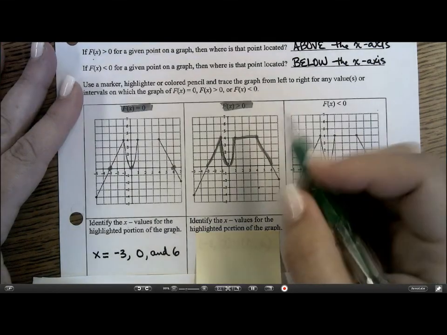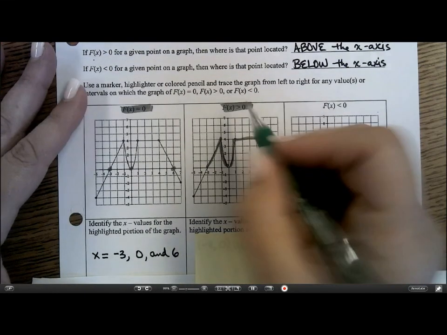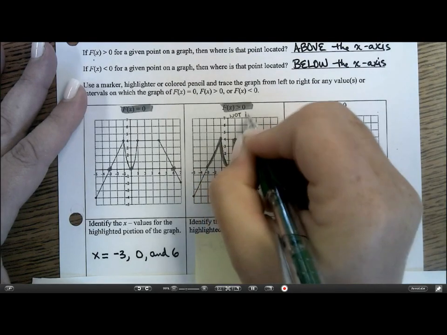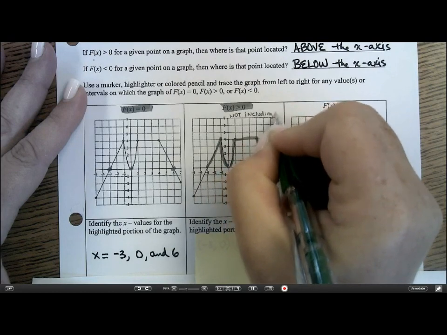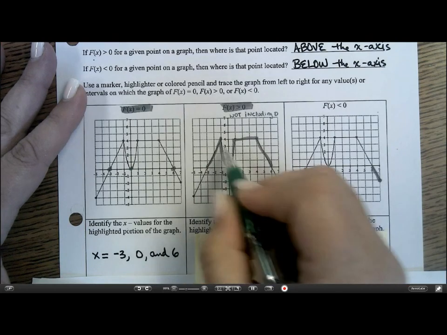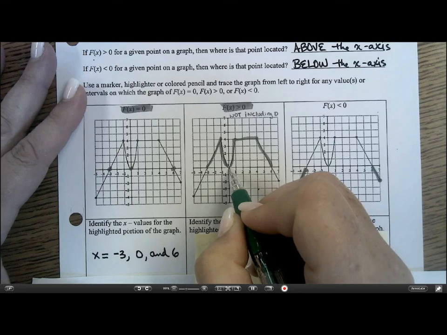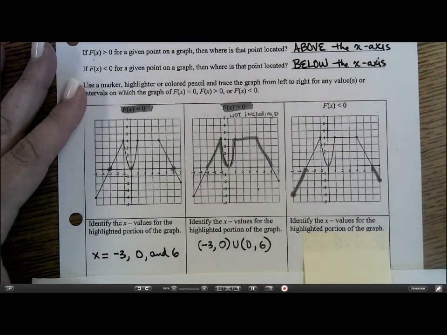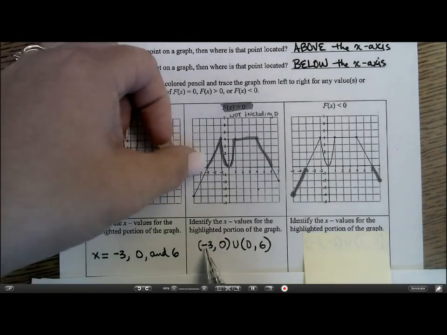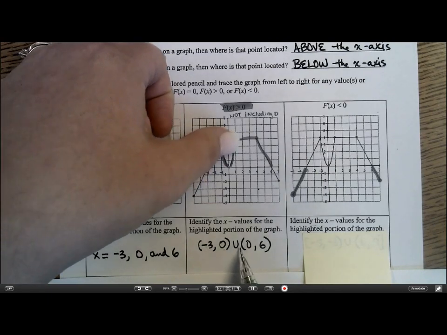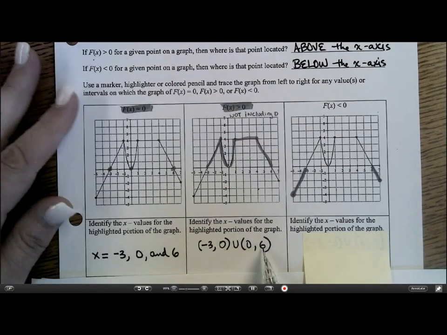Now, I want you to take a look at the idea that's going on here. This says greater than 0, not including 0, which means we're starting at -3, but not including -3. We're going to 0, not including 0, and then going to 6 and not including 6. So look at this notation. We start at -3, we go to 0, we stop, we pick back up on the other side of 0, and we go to where x is 6.